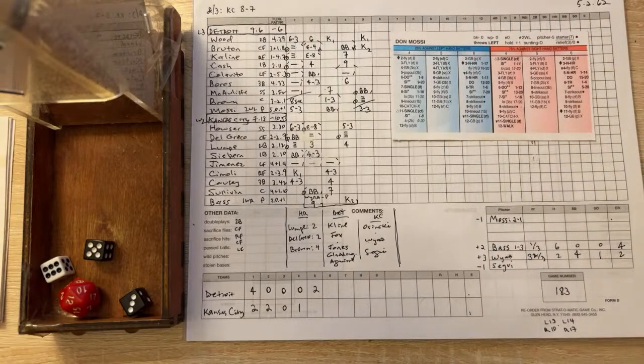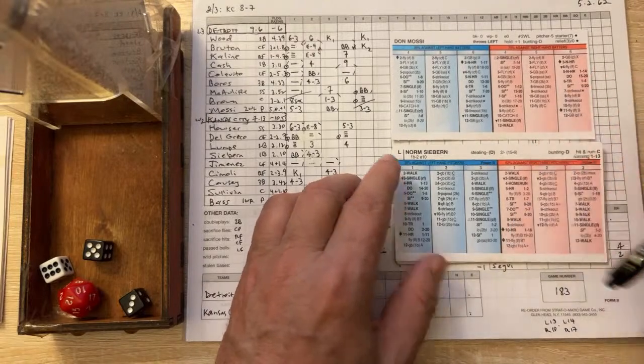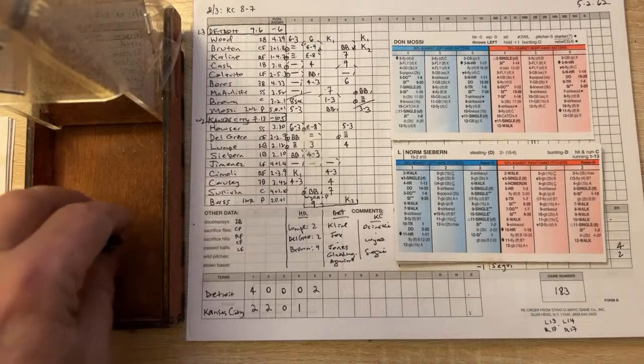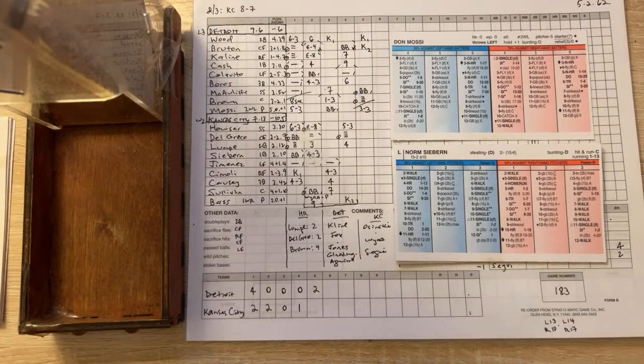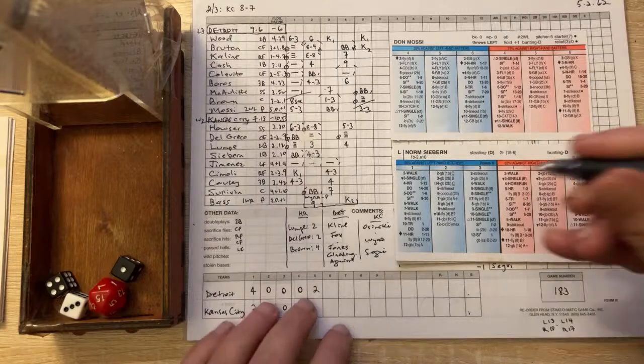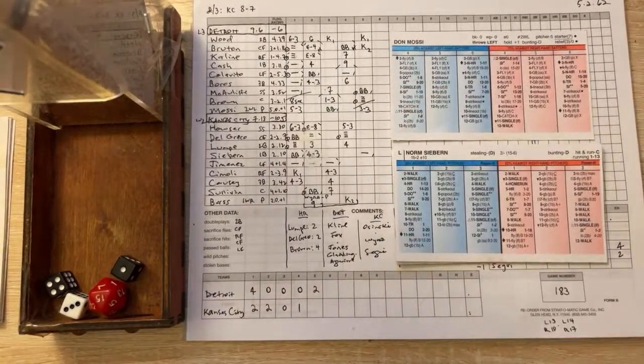Mossi on the mound. Seaburn at the plate. Been a back and forth ball game. 6-5 now, Tigers. Pitch to Seaburn, 3-5. That's a base hit for Seaburn. Seaburn the tying run.